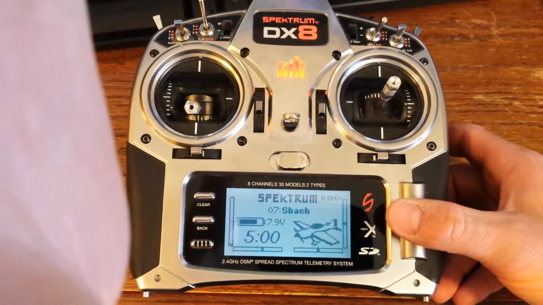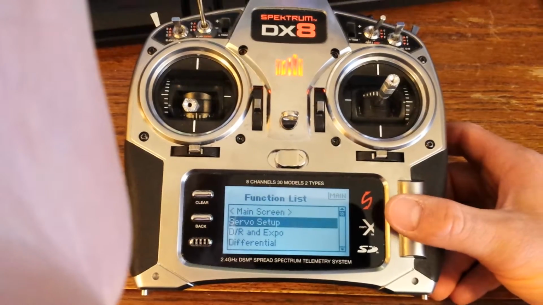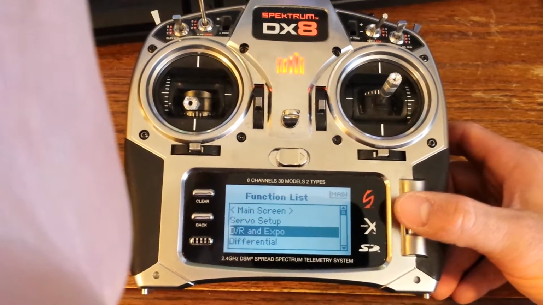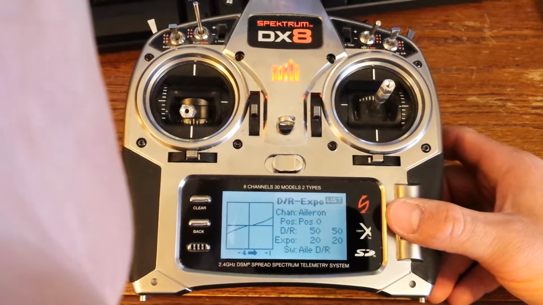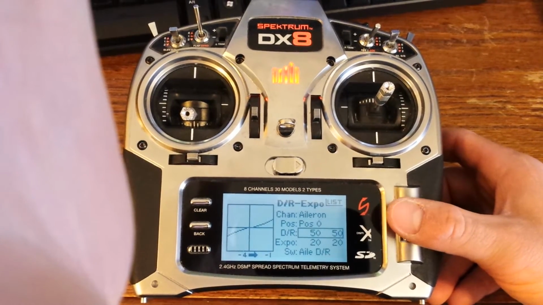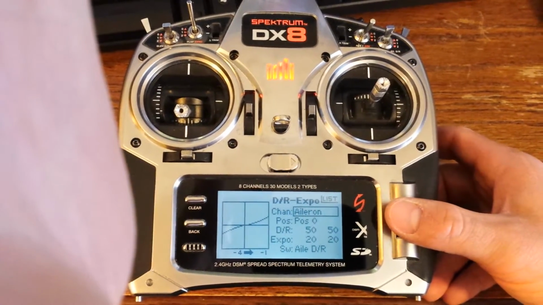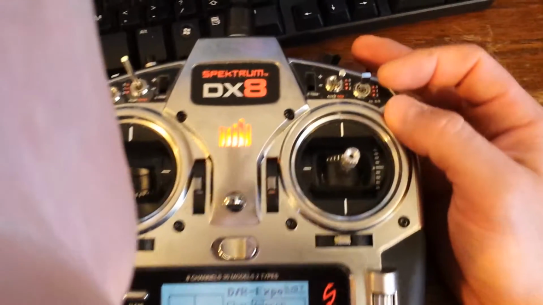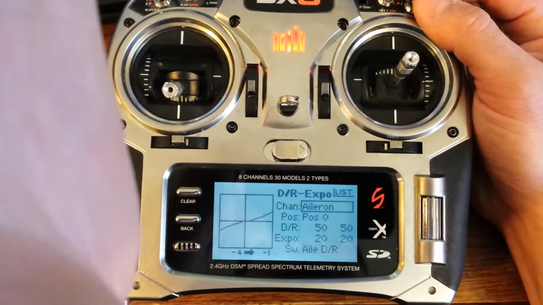So basically, I'm going back to the main screen. I want to go into my setup, then actually DR and Expo, and basically what you have here, and look, we have the aileron selected. So up on the DX8, I've got the aileron switch set to the 0 position.